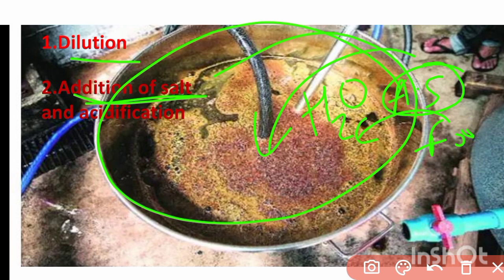Next we do acidification. In acidification, we add dilute sulfuric acid, which will prevent the growth of undesirable bacteria.